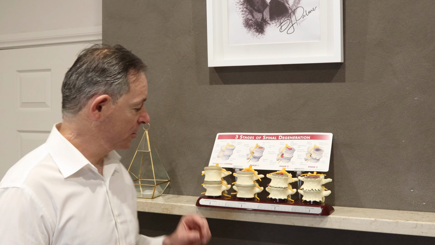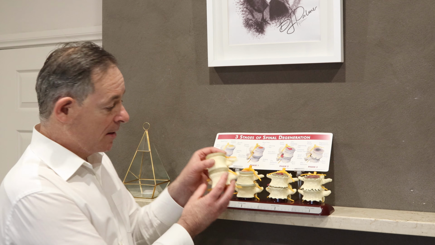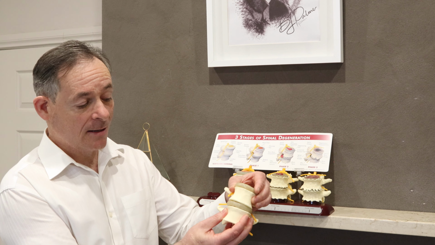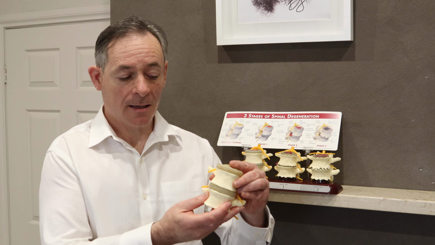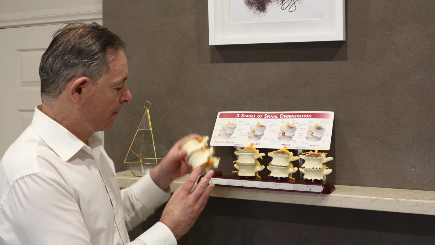The next is function. A disc is meant to move and allow the joints to pivot. All of that should happen naturally. You should be able to, like me, bend and move and rotate and turn. As long as you can do all of those things and you can function naturally, you have great mobility, then the joints and the discs are doing what they're meant to be doing.